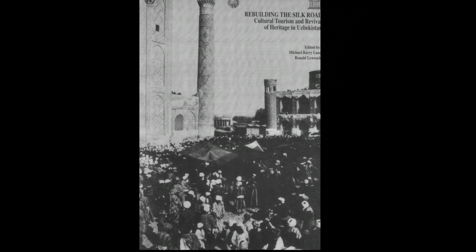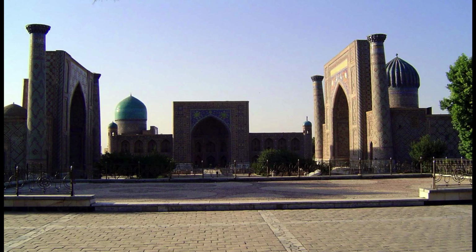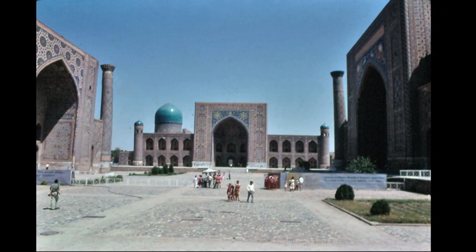So this is a 19th century photograph. Here is one of the platforms that was built in the 19th century by the French advisors for tourists to stand on to watch the son et lumière. But it's a magnificent group. What is important about it is the two teaching madrasas.